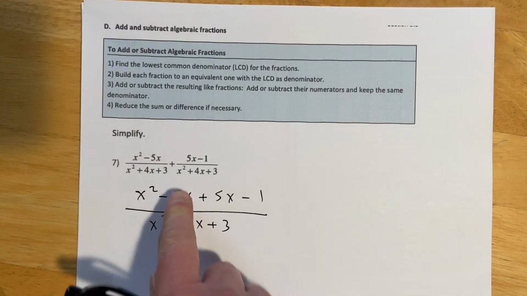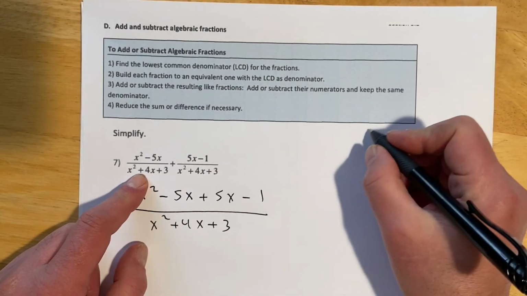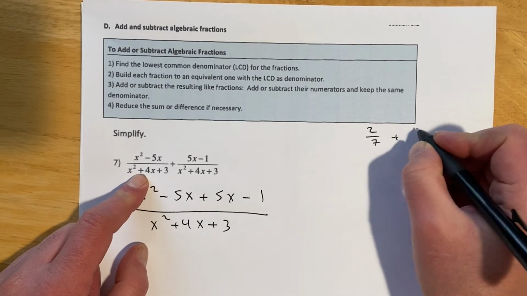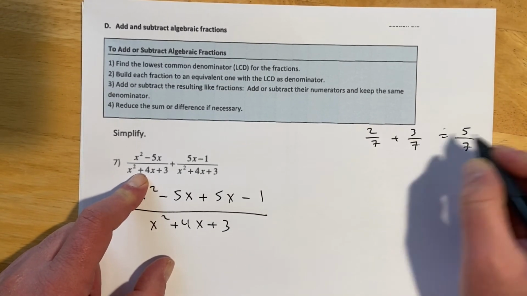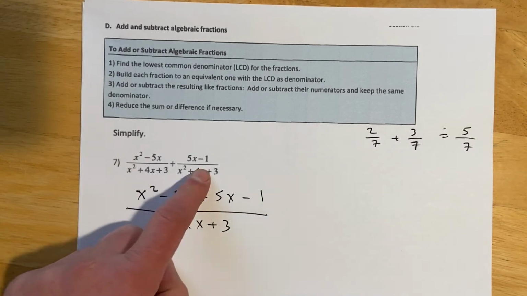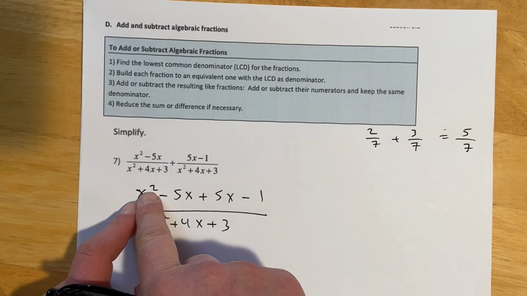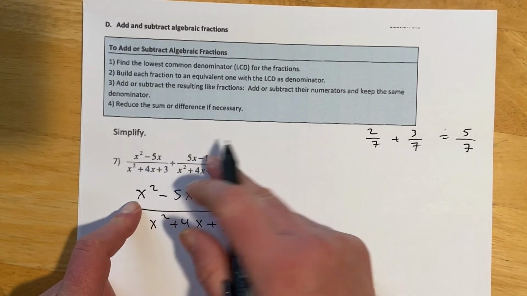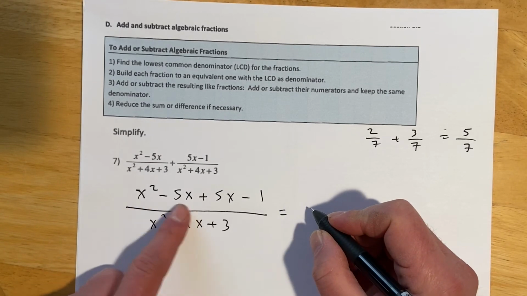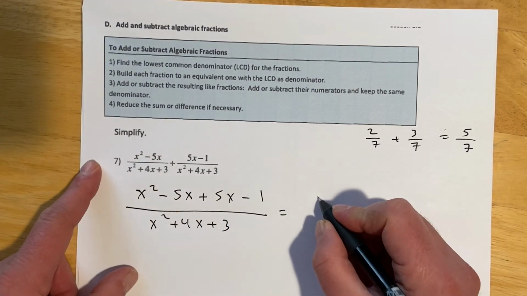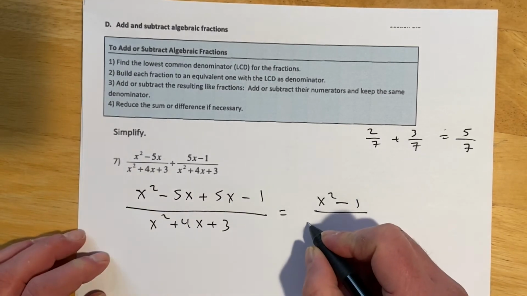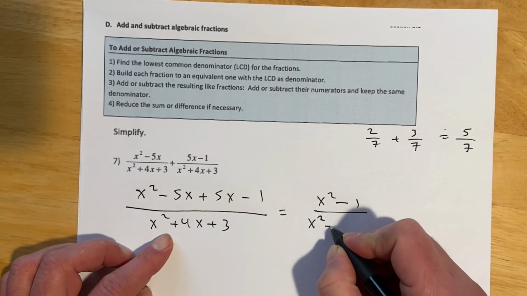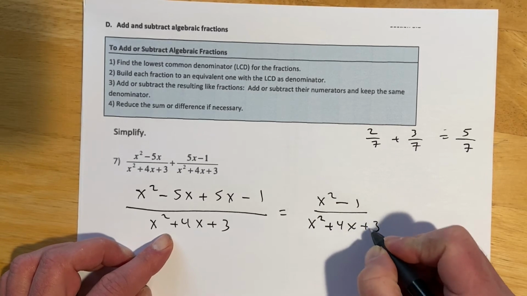Okay, so this is just like 2/7 plus 3/7: I go 2 plus 3 makes 5, over 7. We're not changing that 7, so this stays the same. And then we're just adding these terms up top. Negative 5x plus 5x, that would be x squared. Those are canceling, minus 1 over x squared plus 4x plus 3.